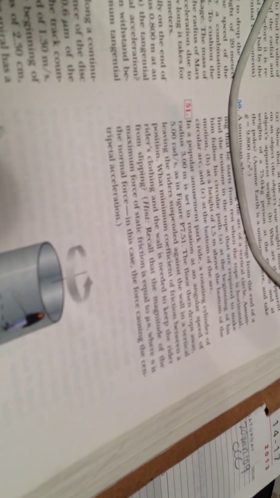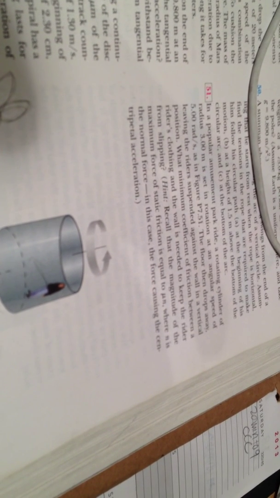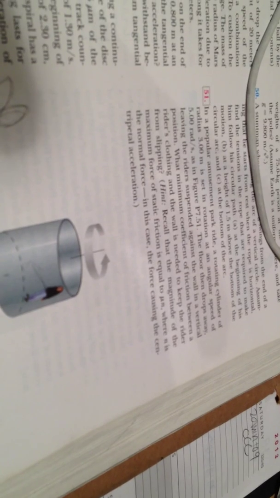Okay, so the problem I'm doing today is number 51 of chapter 7. In a popular amusement park ride, a rotating cylinder with a radius of 3 meters is set in rotation at an angular speed of 5 radians per second, as in figure P7.51. The floor then drops slowly, leaving the rider suspended against the wall in a vertical position. What minimum coefficient of friction between the rider's clothing and the wall is needed to keep the rider from slipping? So first, we need to draw a picture.